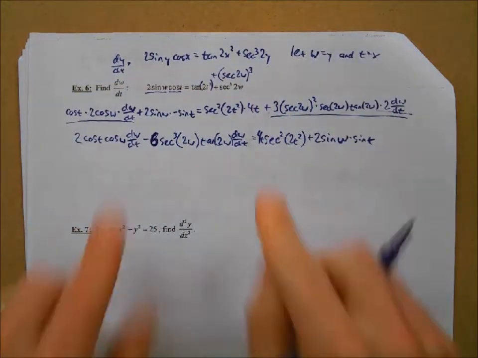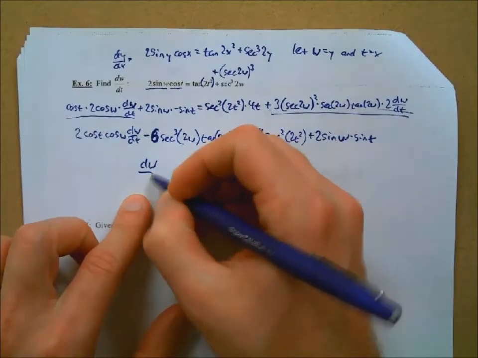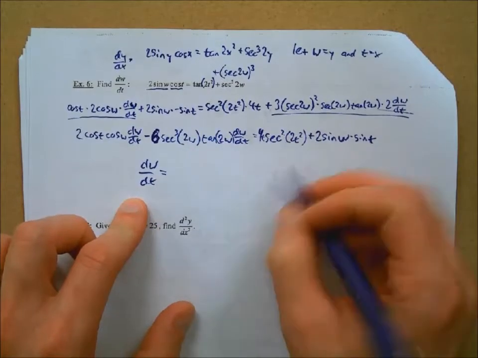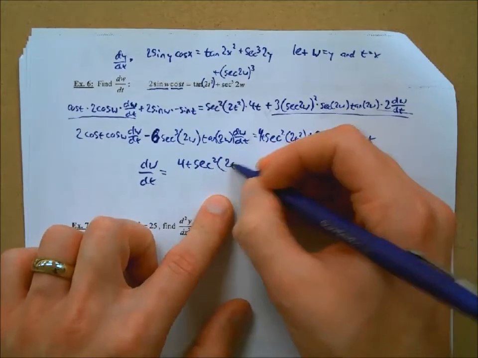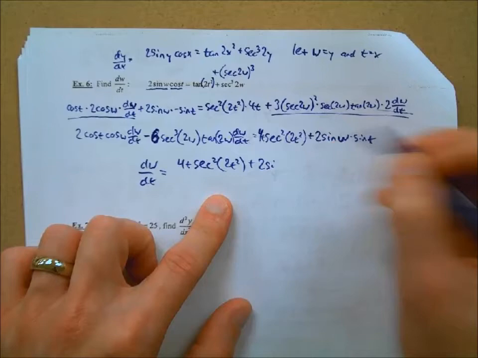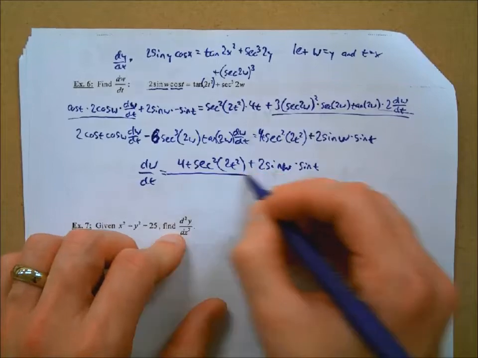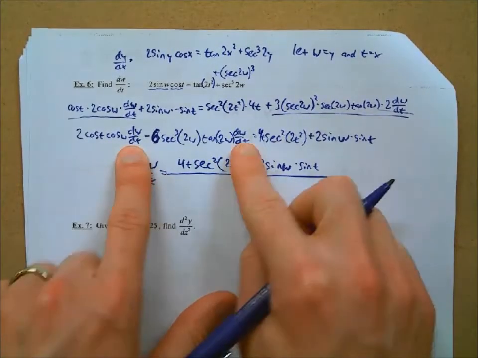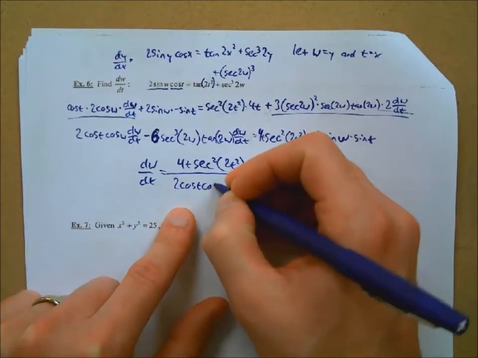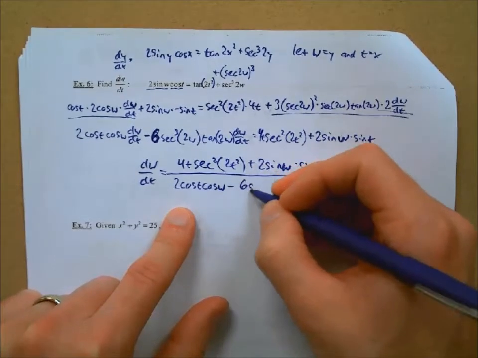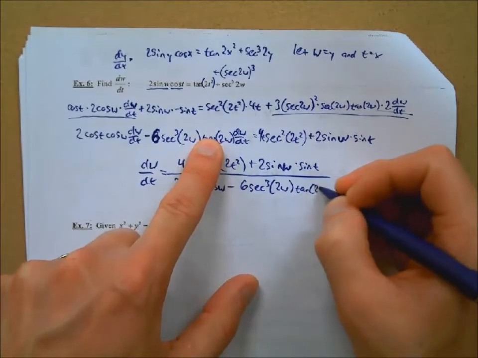If you'll allow me, I'm going to go ahead and factor out the dw/dt and then divide what's left over to the other side. So I'll have dw/dt equals, we'll have that 4t secant squared of 2t squared plus 2 sine w times sine of t, all over, and then again, we just take out the dw/dt, so this quantity is going to go into the denominator here. So 2 cosine t cosine w minus 6 secant cubed 2w tangent 2w, like that.